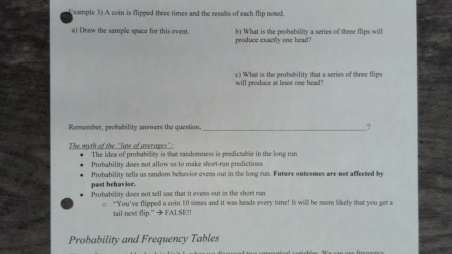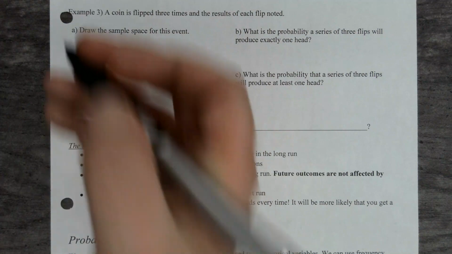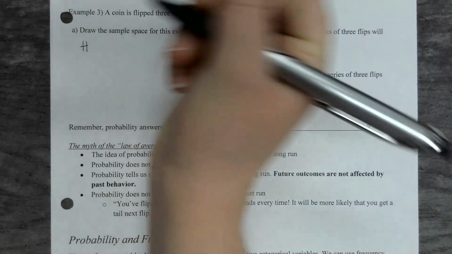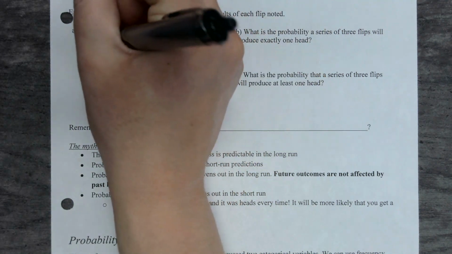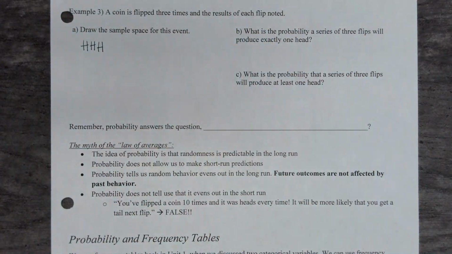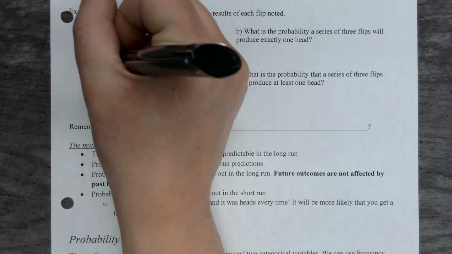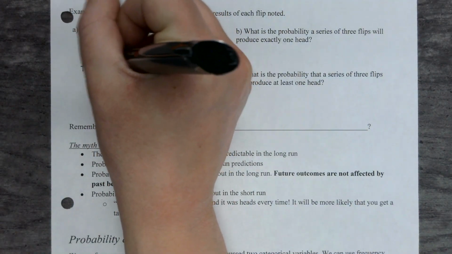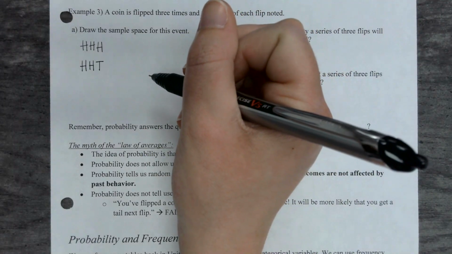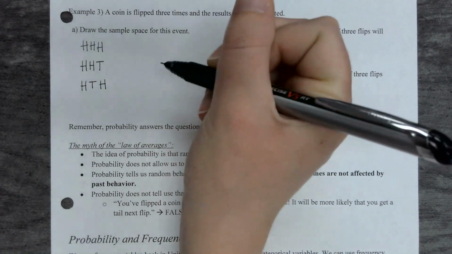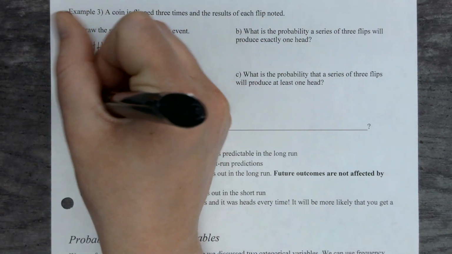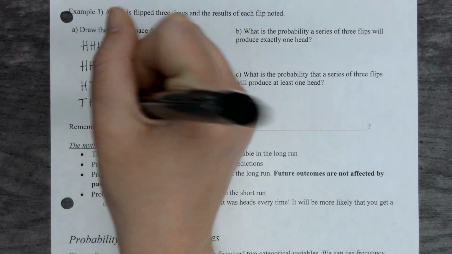So looking at our sample space, we want to list all of our outcomes. So we can get a heads the first time, heads the second flip, and heads the third flip. Or we can get heads first, heads second, tails last. We can get heads first, tails second, heads last. We can get tails first, and then 2 heads after that.